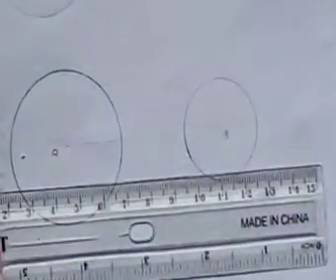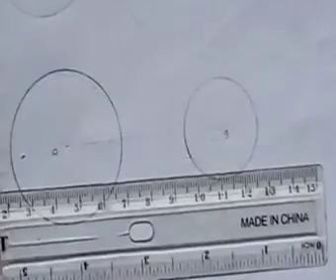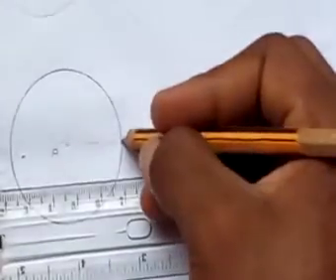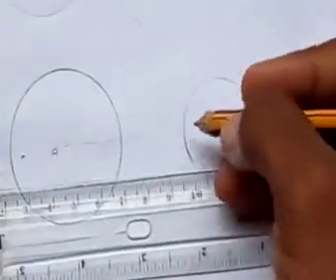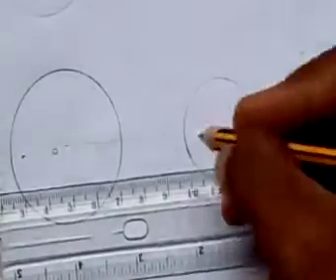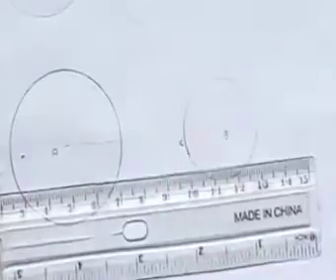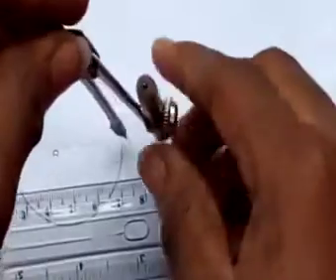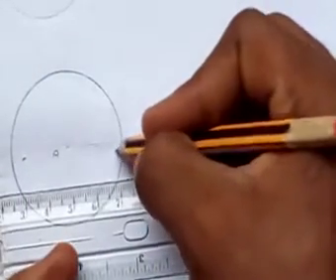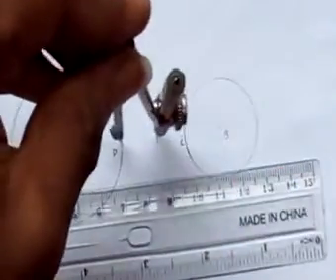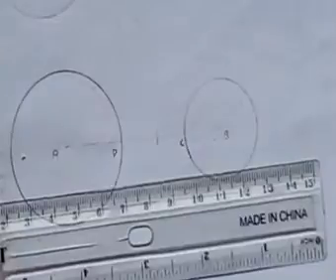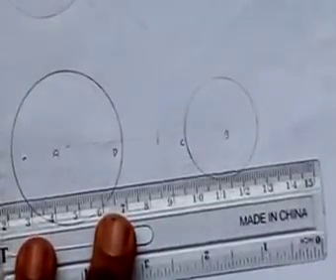Now the next stage is to mark DE equal to CB. DE should start from this point on the circle, and CB is the radius of the smaller circle. So open your compass to CB, which is the radius, and pick a point D on the circle. Let's mark DE outside, not inside. In the previous video on external tangents, we marked it inside, but this time we're marking the radius of the smaller circle outside the bigger circle.